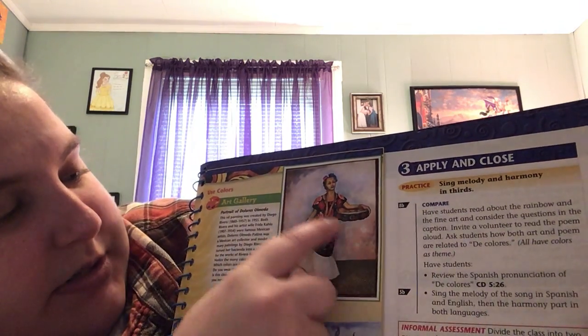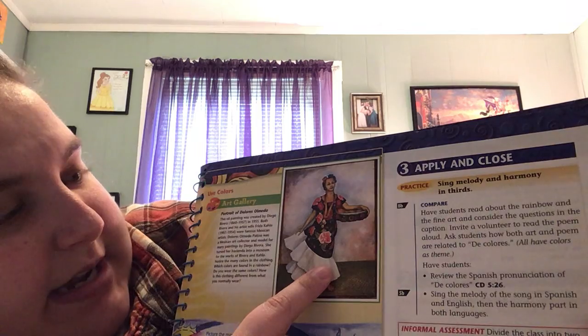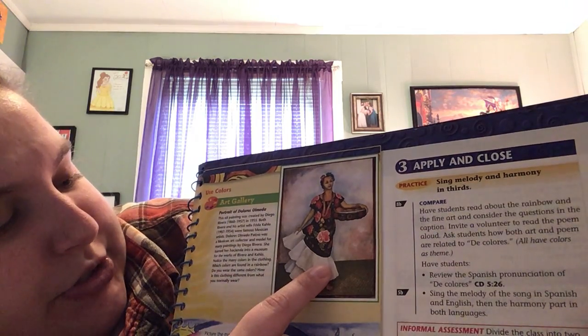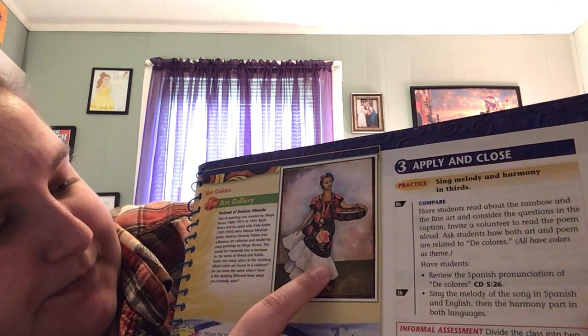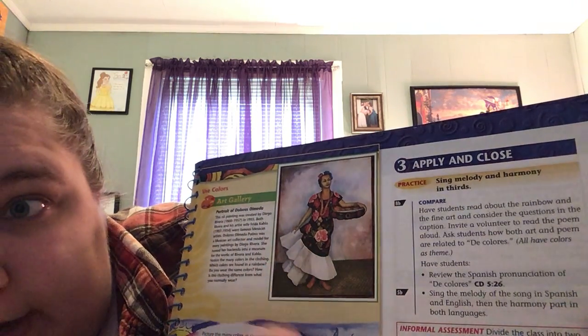Notice the many colors in the clothing. Which colors are found in a rainbow? Do you wear the same colors? How is this clothing different from what you normally wear? So I want you to think about those things.